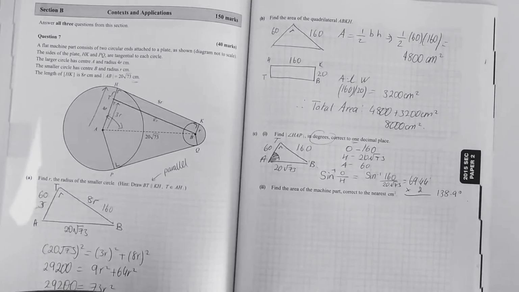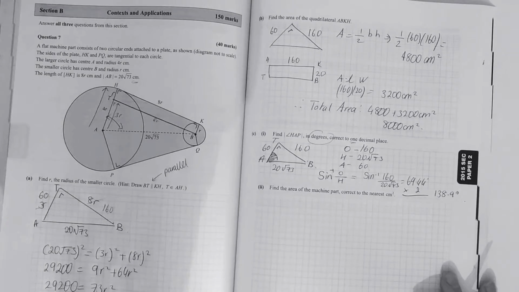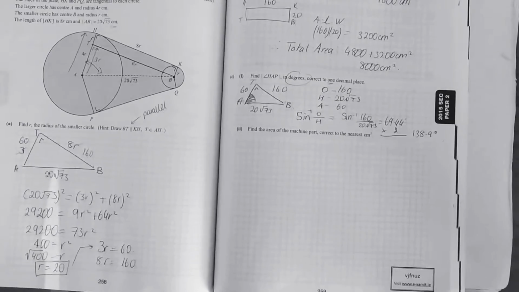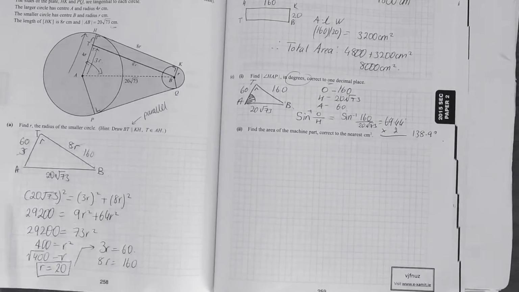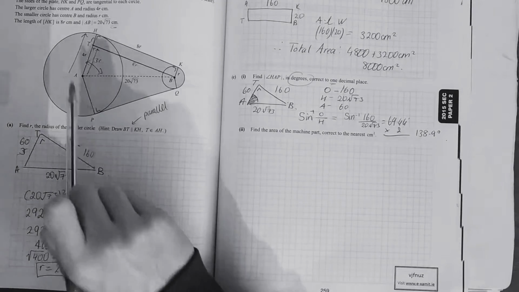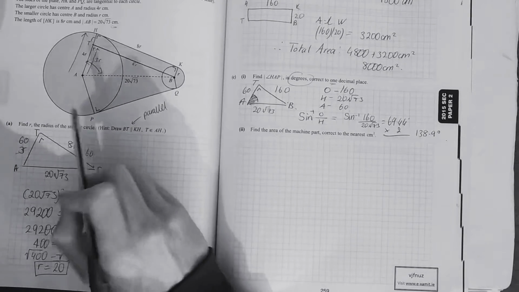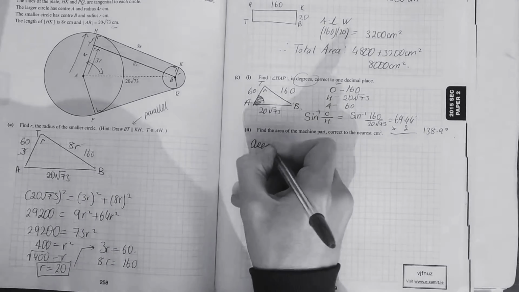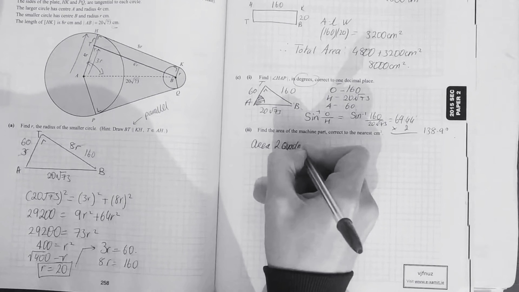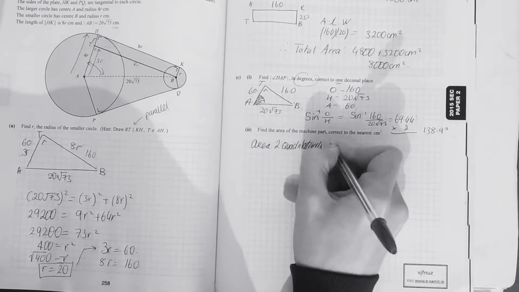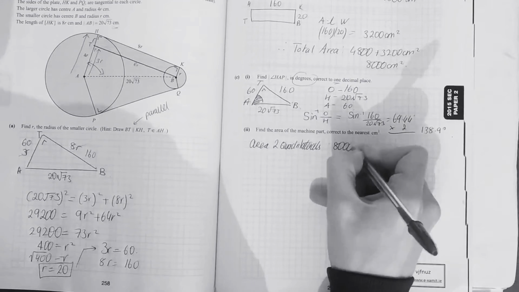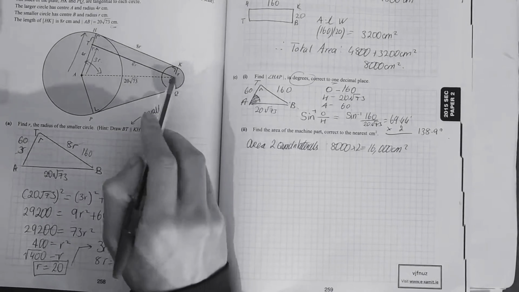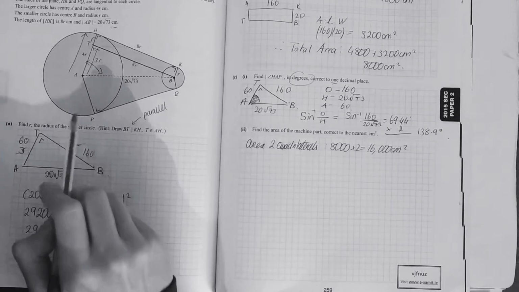As I say, you could use any of sine, cos or tan and you should get the same answer. And then the last one: find the area of the machine part, the total shaded area. We worked out the area of the quadrilateral, so for the two quadrilaterals it's just going to be double it. 8,000 times 2 is 16,000 centimetres squared. Now you've got the small matter of your small circle and your larger circle.